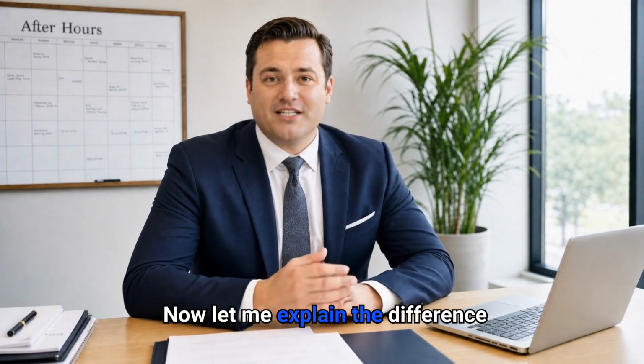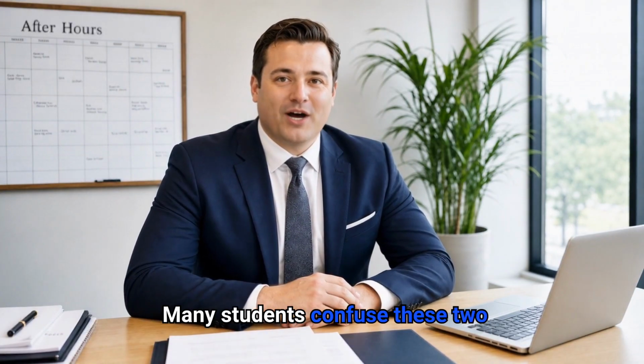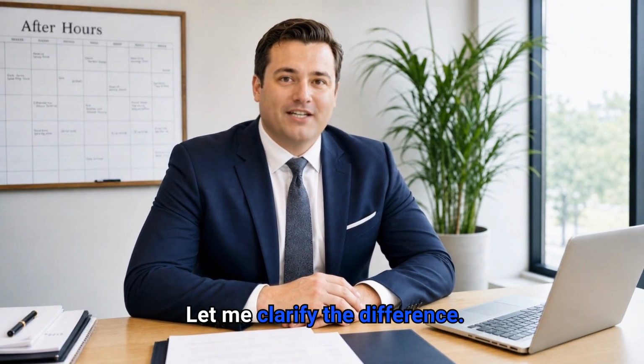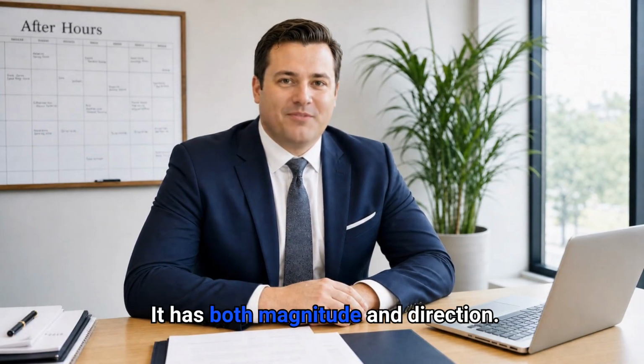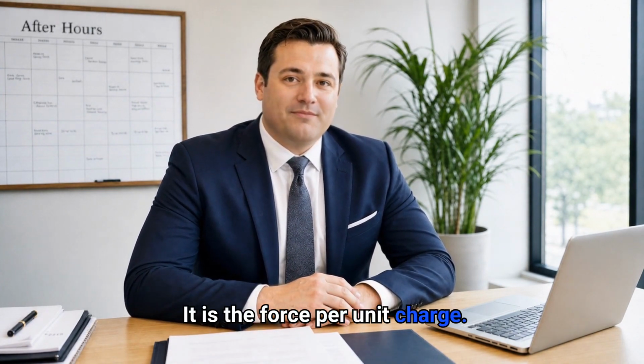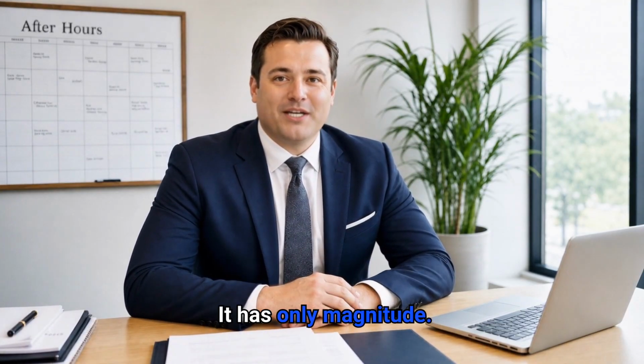Now, let me explain the difference between electric field and electric potential. Many students confuse these two concepts. Let me clarify the difference. Electric field is a vector quantity. It has both magnitude and direction. It is the force per unit charge. Electric potential is a scalar quantity. It has only magnitude.